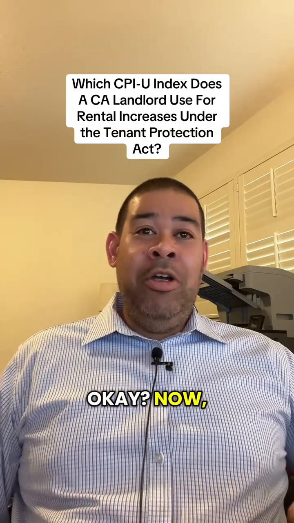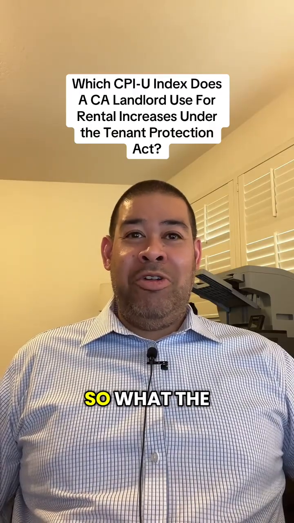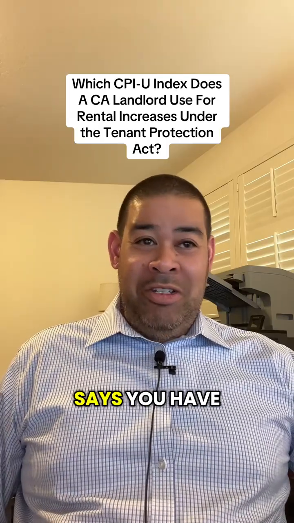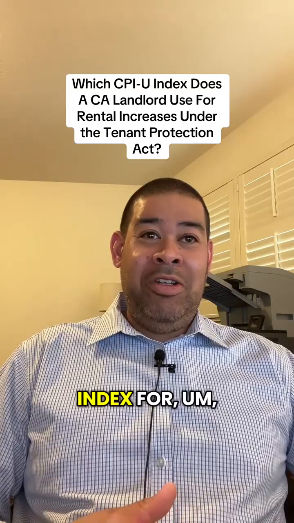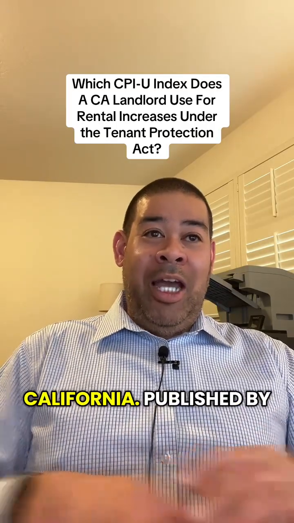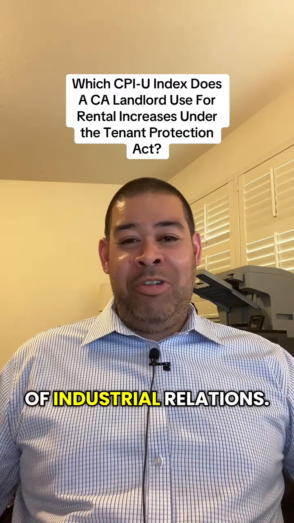Now there are many other counties that are not covered under one of these indexes. So what the TPA says you have to do is use the CPI-U index for California, published by the California Department of Industrial Relations.